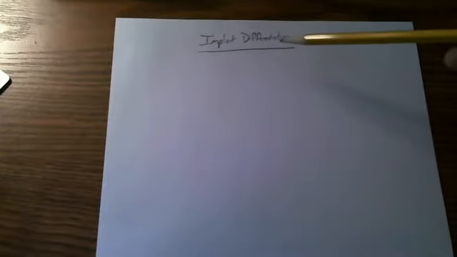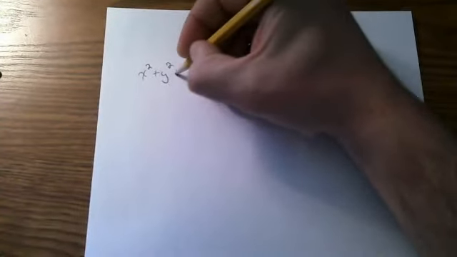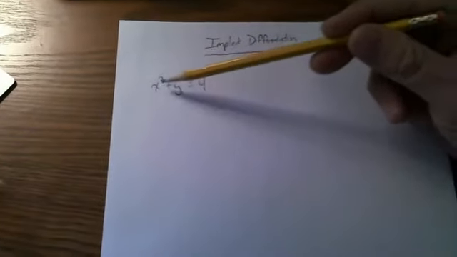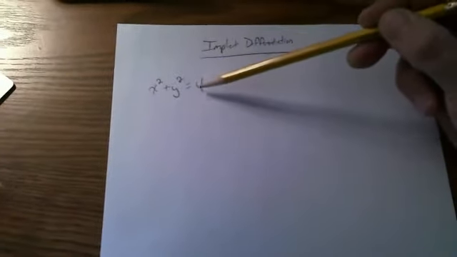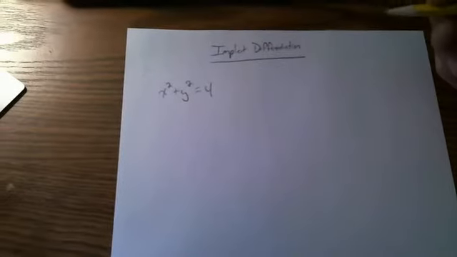Alright, today we're going to find derivatives implicitly, and the topic's called implicit differentiation. So we're going to be able to find the derivatives of relations, not just functions. An example of a relation would be x squared plus y squared equals 4. And if you're familiar, this is the equation of a circle centered on the origin with a radius of 2.